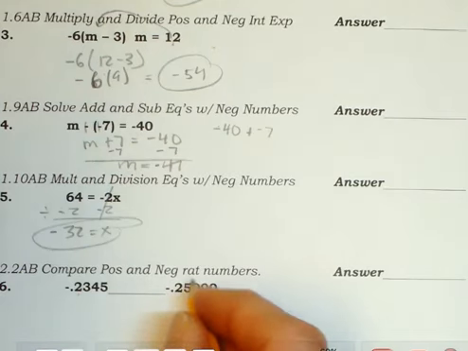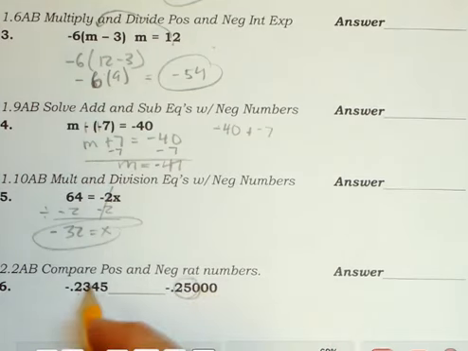Well, this one here is more negative like my first wife. This one here is less negative like my current wife.